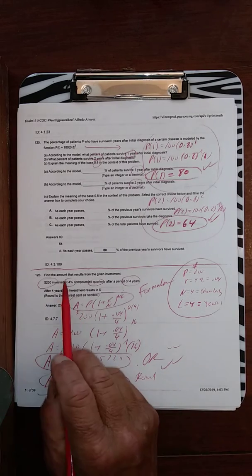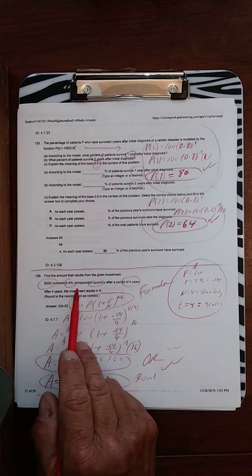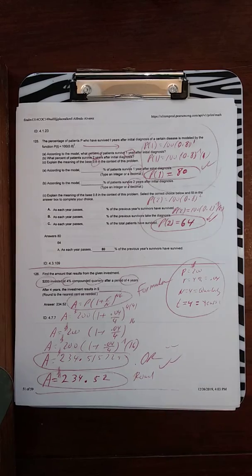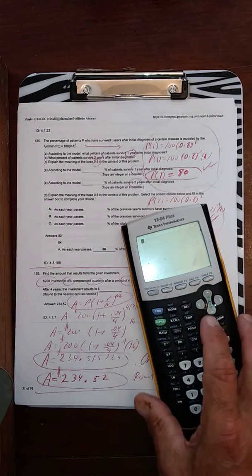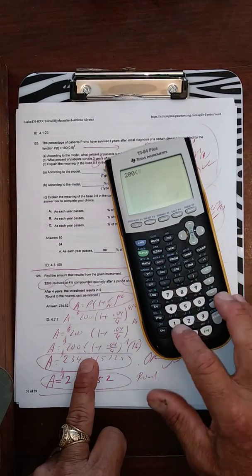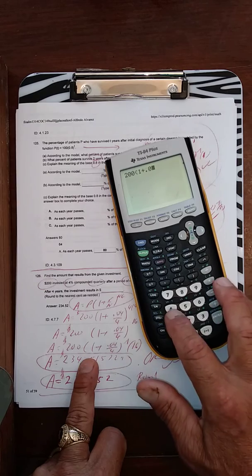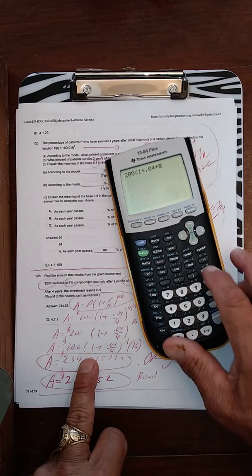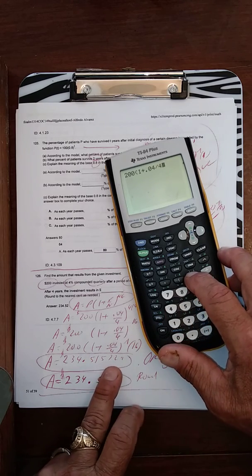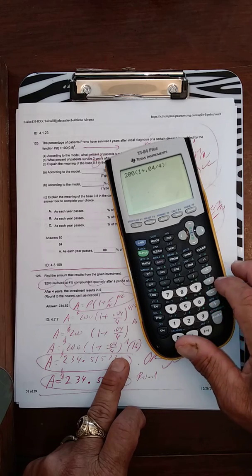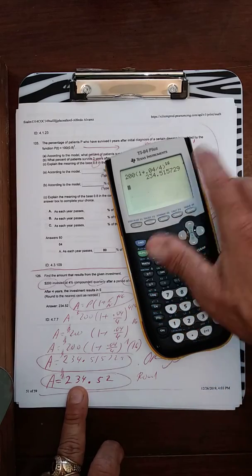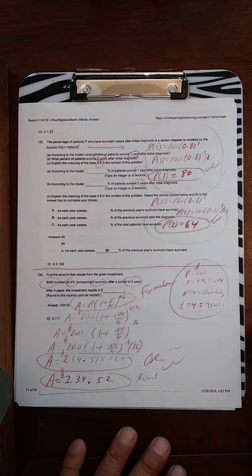And this one, it says $200 invested at 4% quarterly. What happens after 4 years? Again, put it in the calculator. Alright, so you're going to have 200 times parentheses 1 plus 0.04 divided by 4. And this is going to be to what power? To the power of 16. And we ended up with 234.51 and so on. We rounded to that number. Right there, calculator.